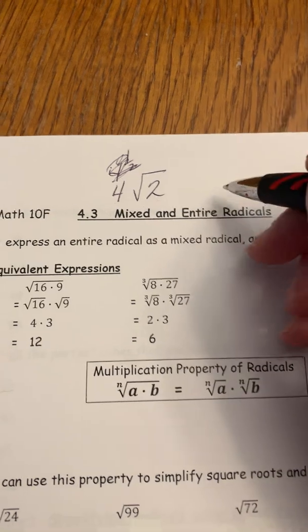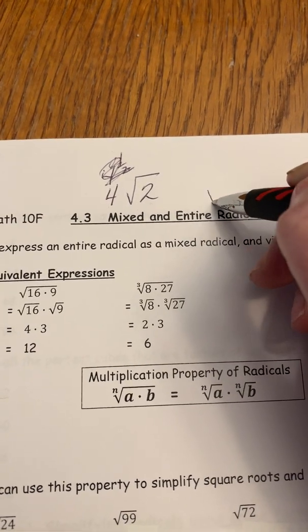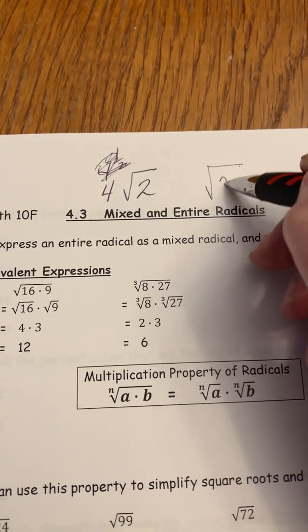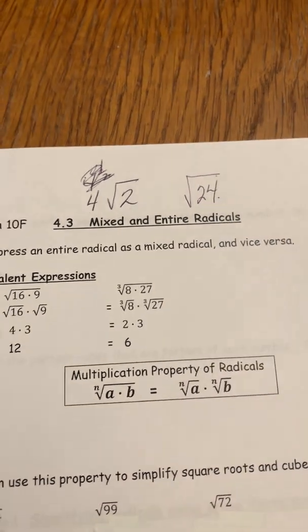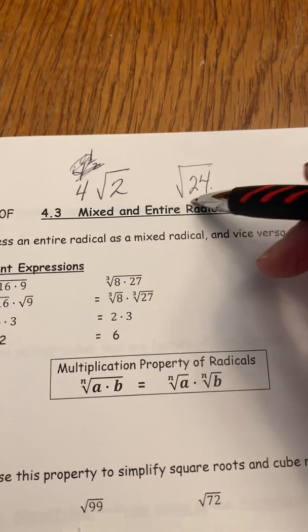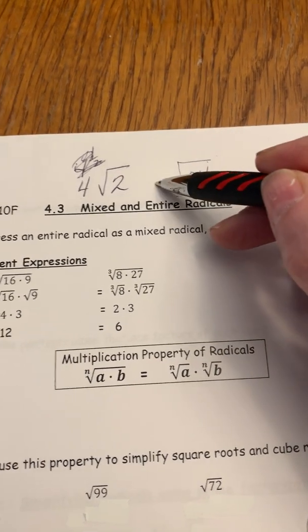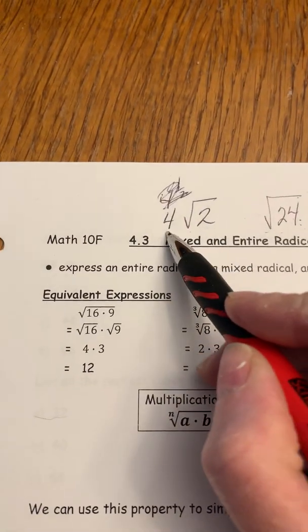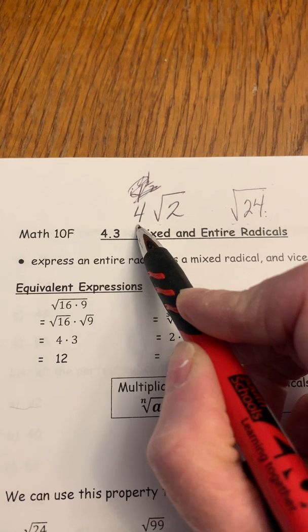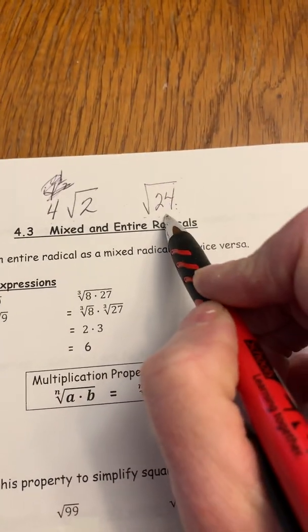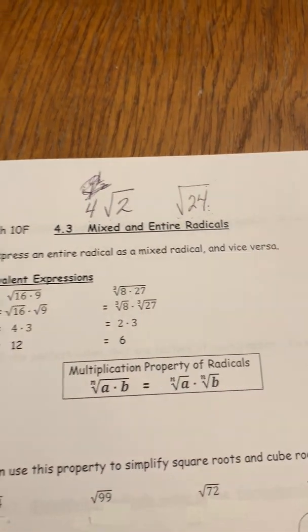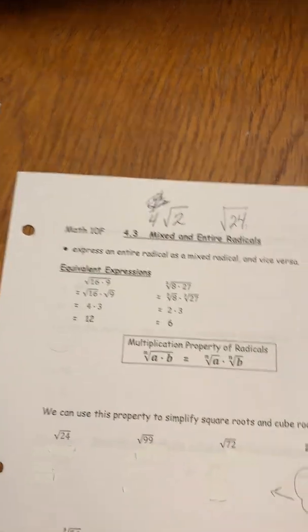And an entire radical looks something like this. If we had root 24, the entire radical is underneath the radical sign. So the radicand, there's no coefficient out front. Mixed has a number out in front. We sometimes call this the coefficient. Entire radical, everything's underneath the radical sign. So we'll come back to that.